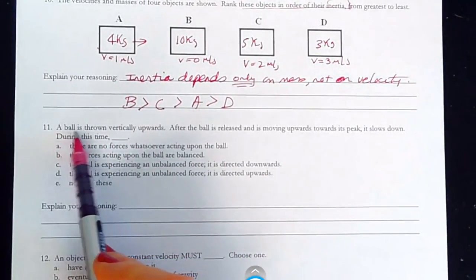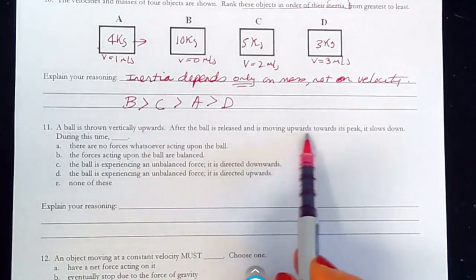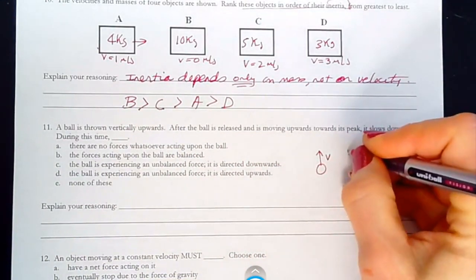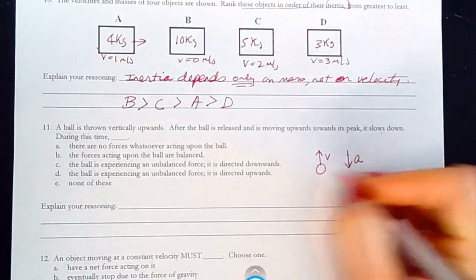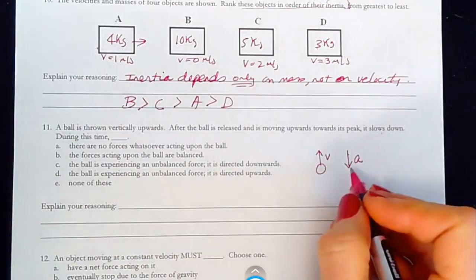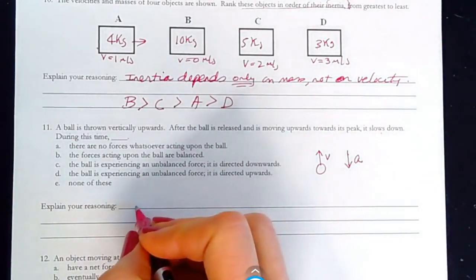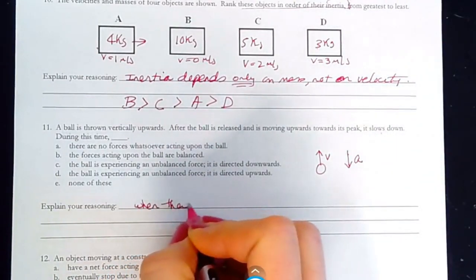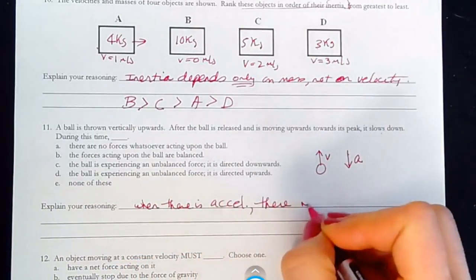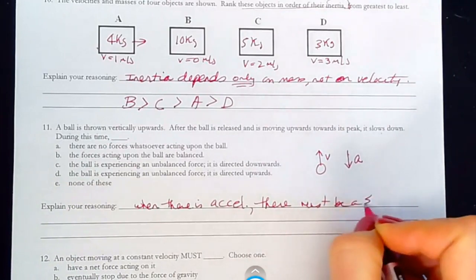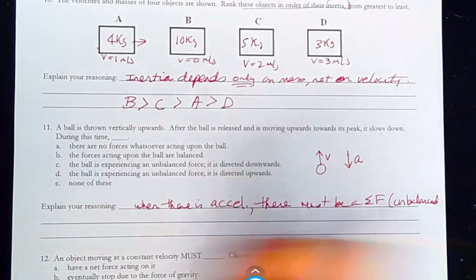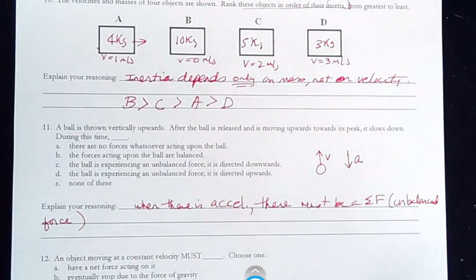A ball is thrown vertically upwards. After it's released and moving upwards to the peak, it slows down. So it's moving up and slowing down. So this is my motion diagram. I draw that first. And what we've learned is that when you have acceleration, there must be a net force, or unbalanced forces, acting on the ball.